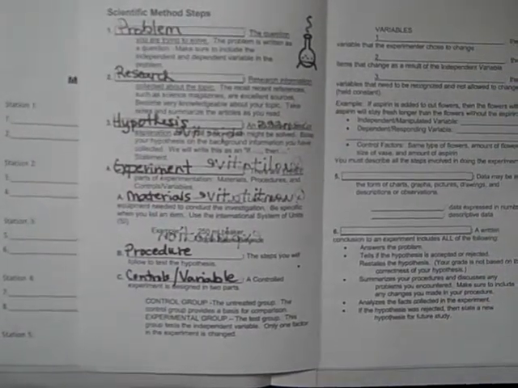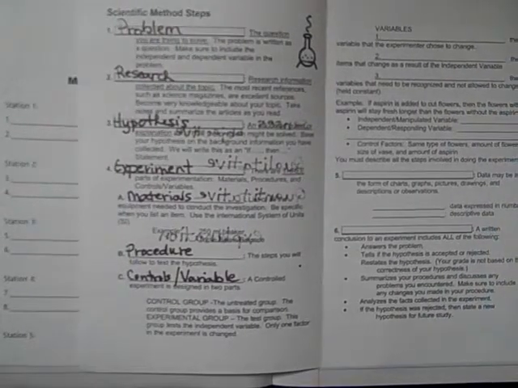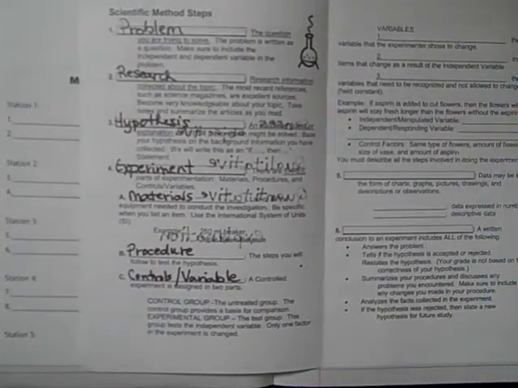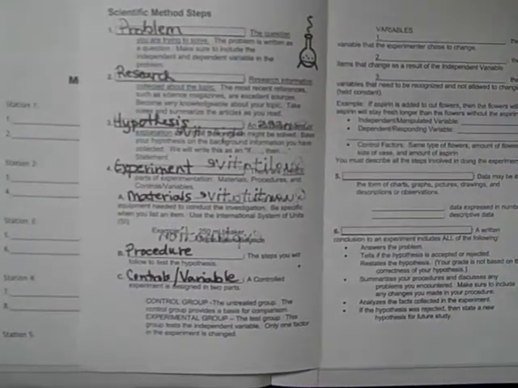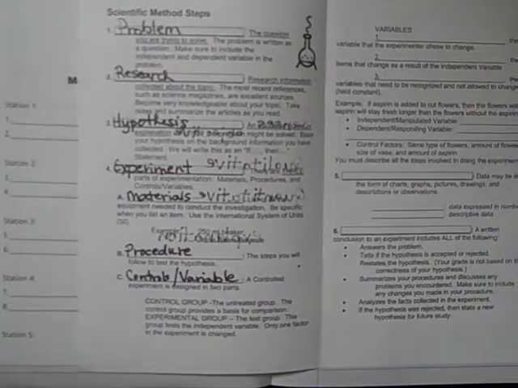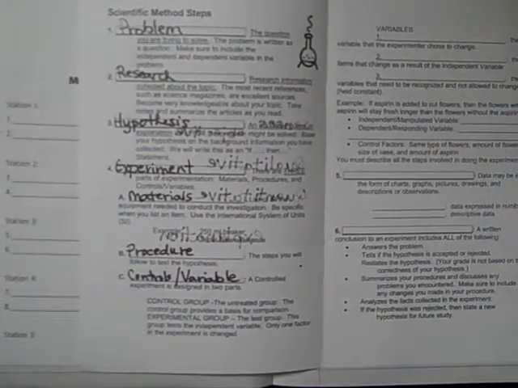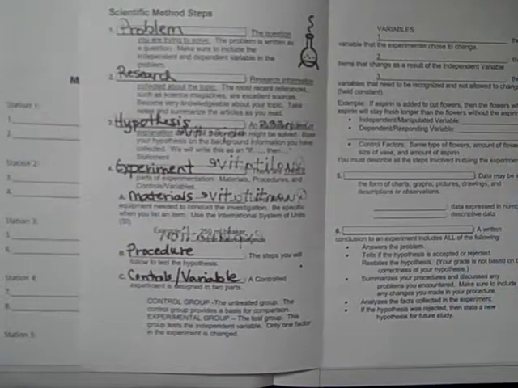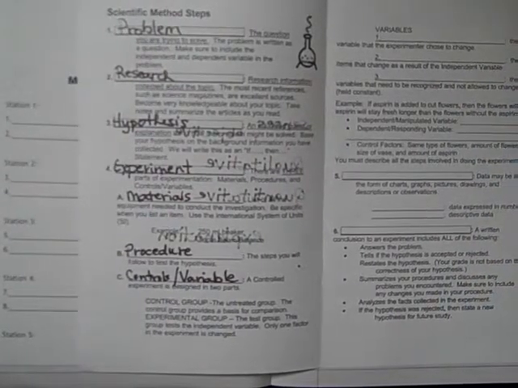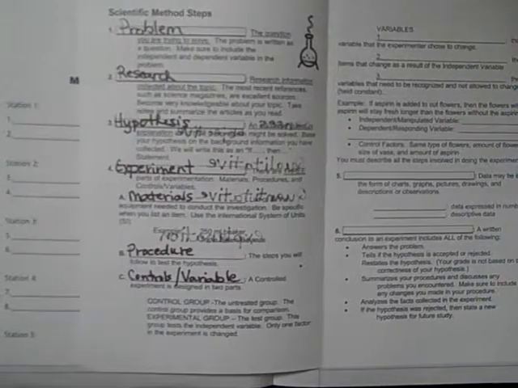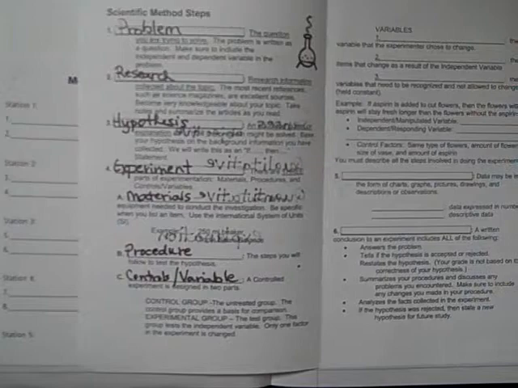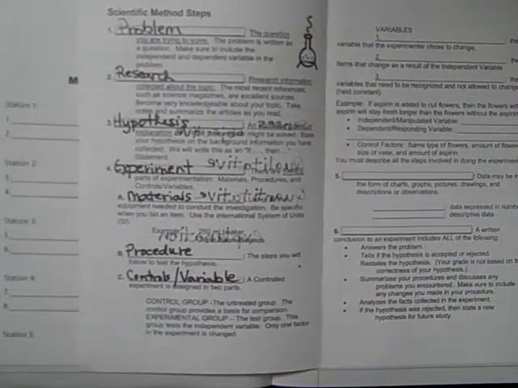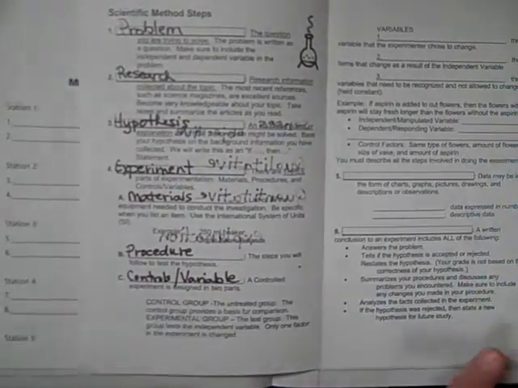So what I would need to do is put Miracle-Gro on some of my plants. Those would be part of my experimental group. But then I would need to have some plants with no Miracle-Gro so I could have something to compare the experimental plants to. Okay, you have to have something to compare it to, and that is called the control group. All right, next page.